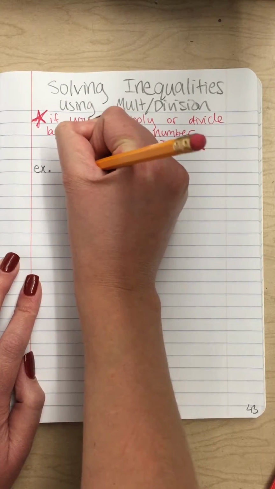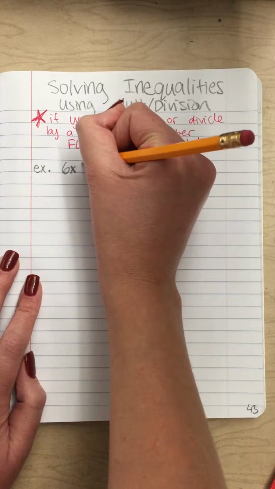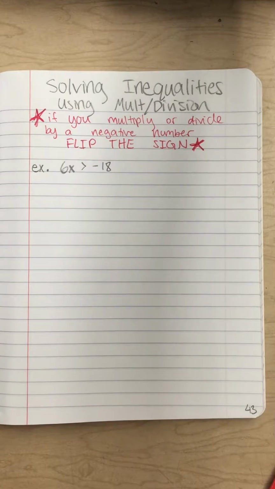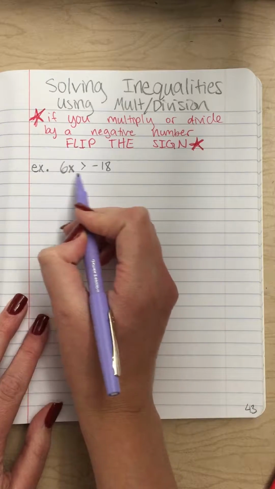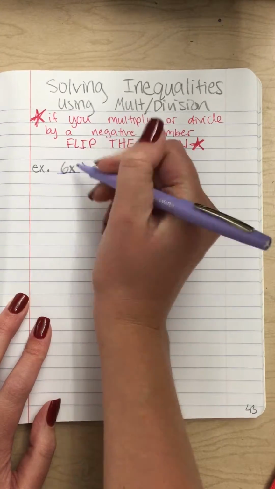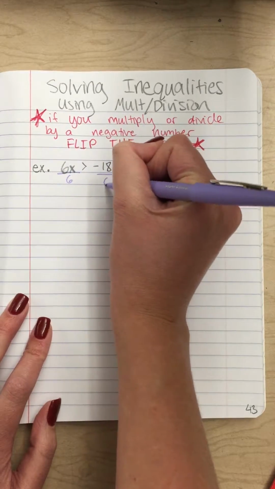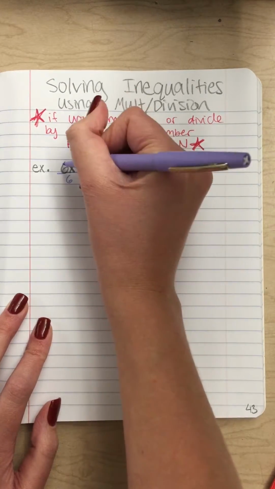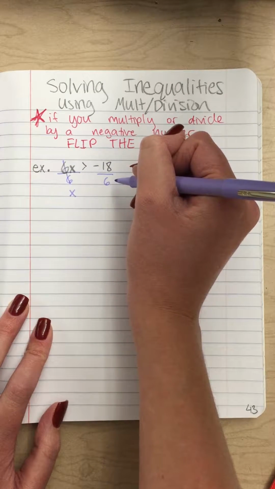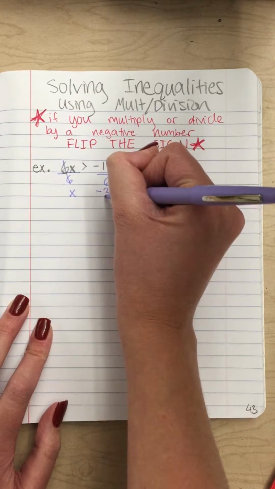Here's our first example. Let's say we have the inequality 6x is greater than negative 18. All right, well, I look at this and I think to myself, okay, what operation is this? It's multiplication, so the opposite of that is division. So I need to divide both sides by 6. 6 divided by 6 is 1. So I have x. Negative 18 divided by 6 is negative 3.